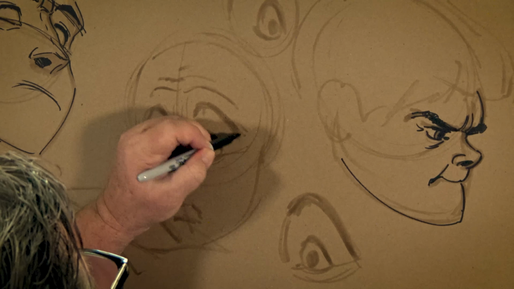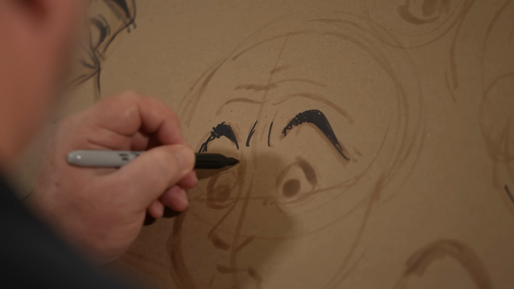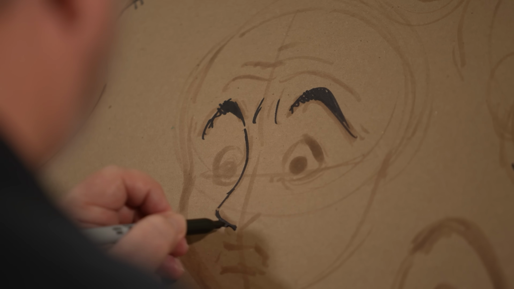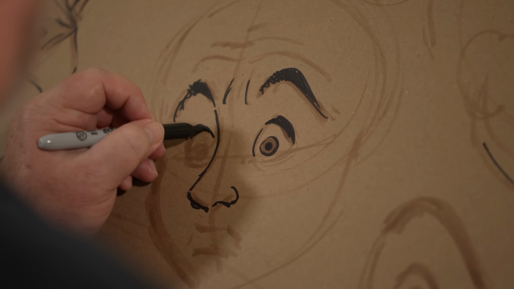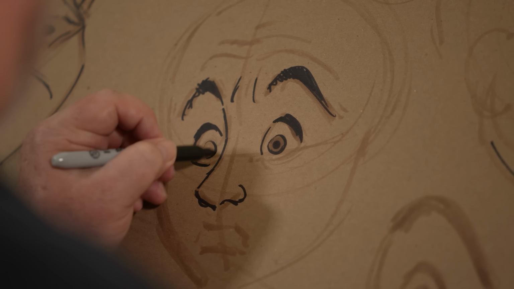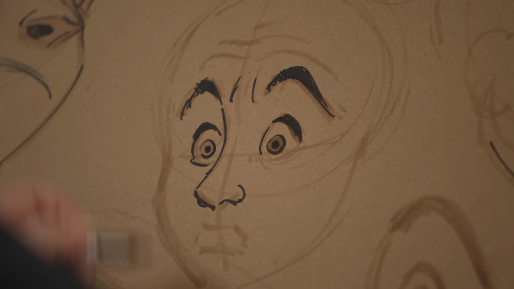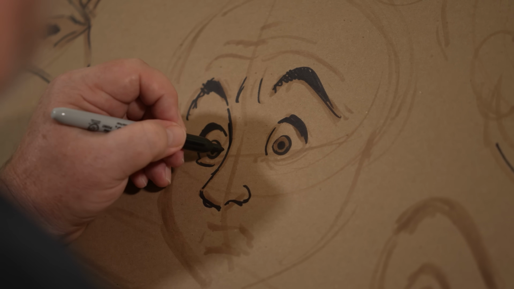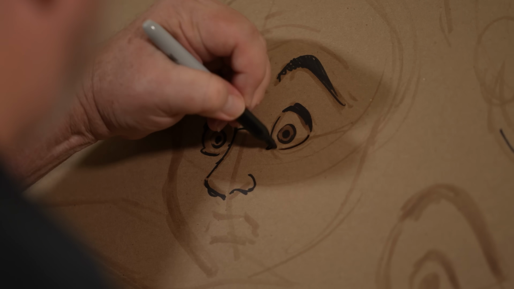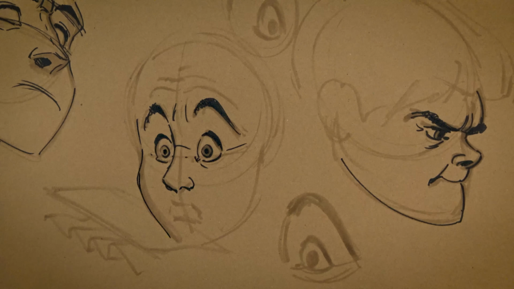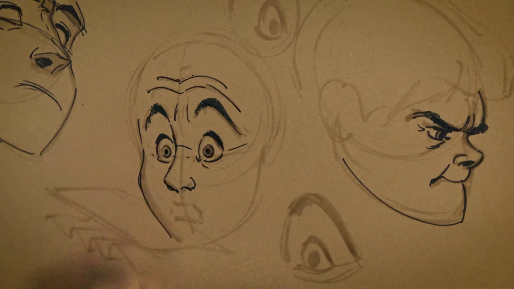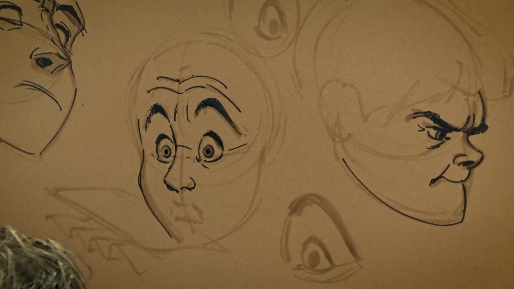So here, once again, thinking about that bridge of the nose. And the eyelashes on the other side of the eye over here. Thinking about how that eye sits inside that socket. It sits behind the bridge of the nose. Remember that. Okay, there's expressive eyes. Wrinkles in the forehead, okay?